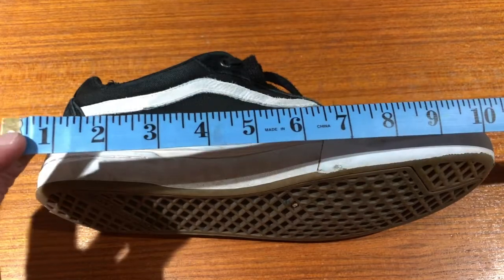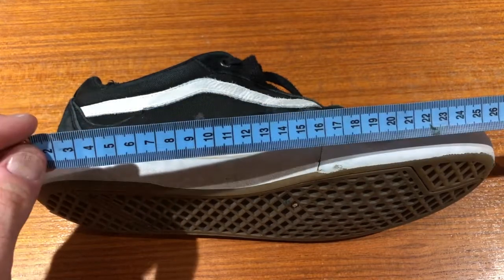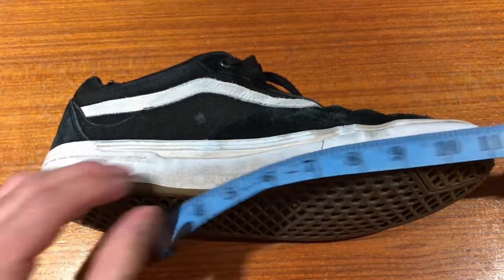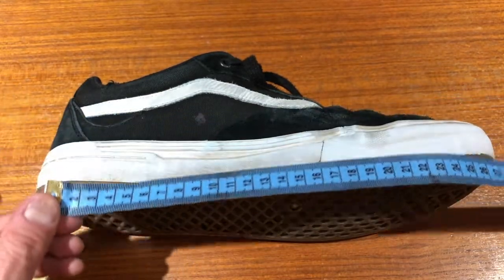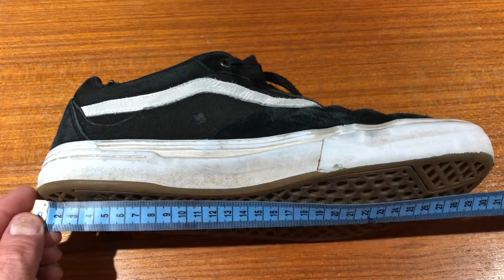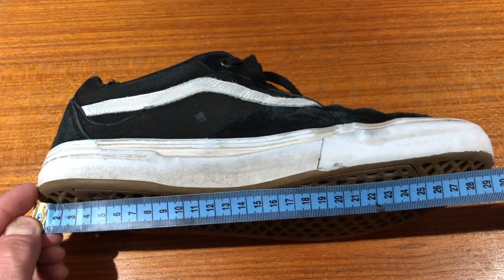My measuring tape's blue. I don't think yours are blue. You're probably white with red on it or something like that. So the ones we need are the centimeters. Those are the numbers closer together. We live in Canada. We're going to learn how to measure with centimeters before inches.